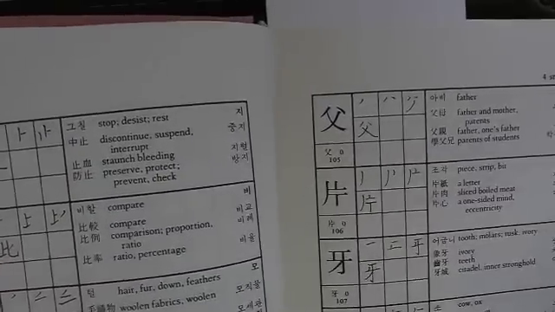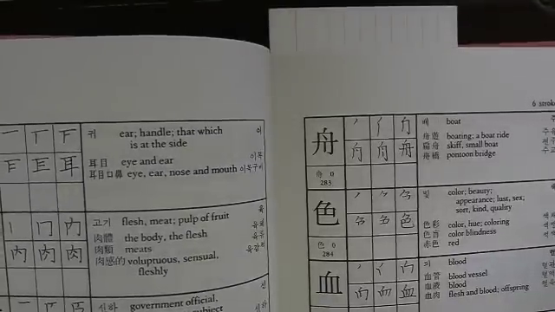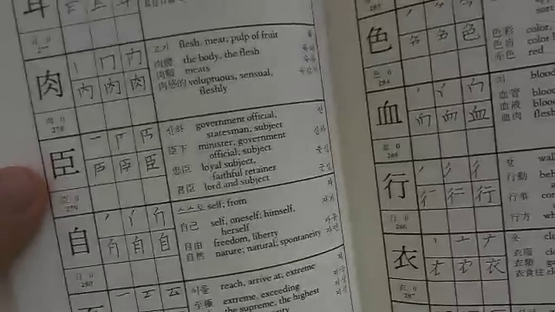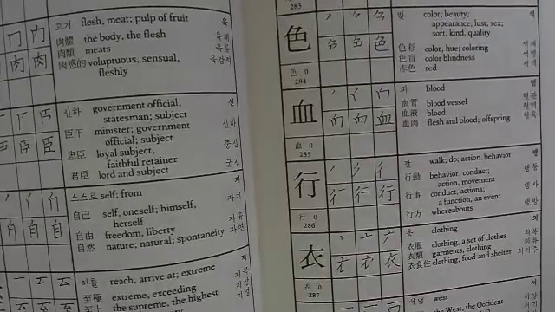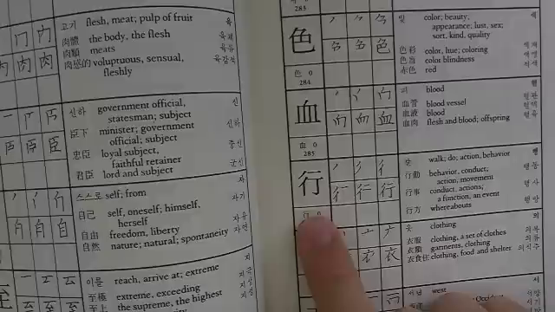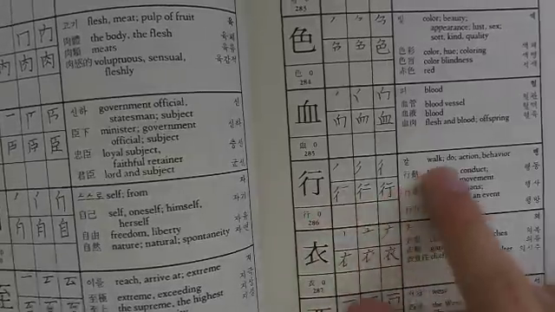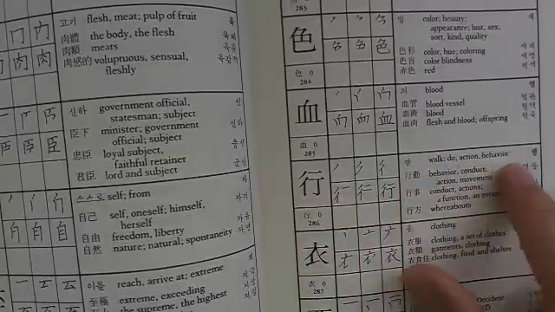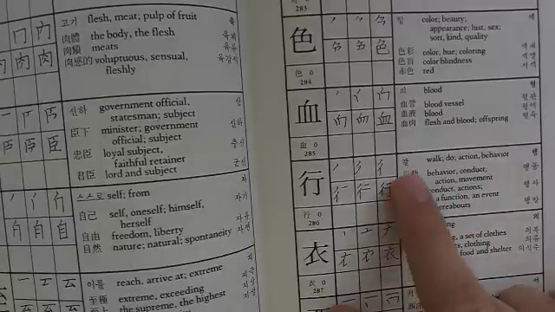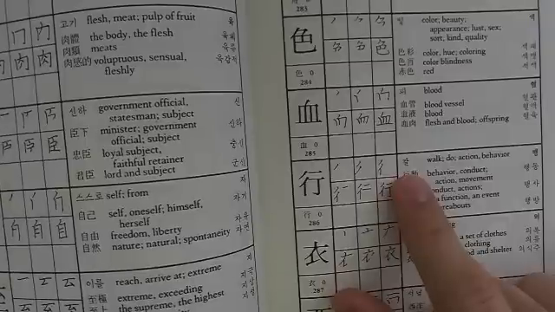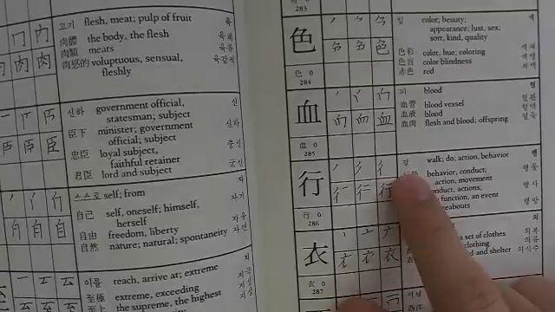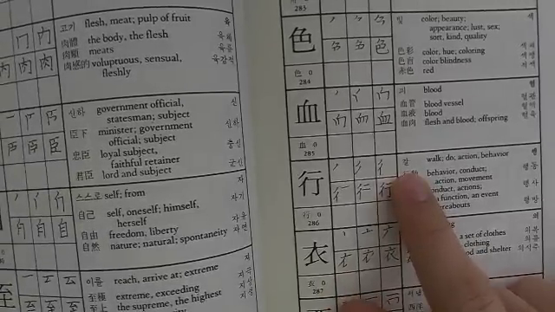Okay. Another example would be this one, to go, or here they define it as walk, do, action, behavior. The Korean reading, when it's a verb, is kalda, to go. In Japanese, it's iku.